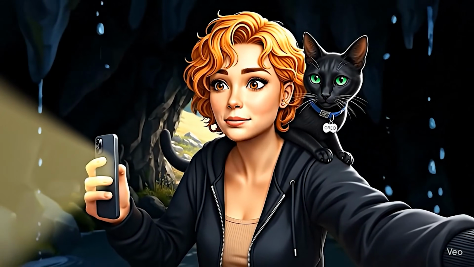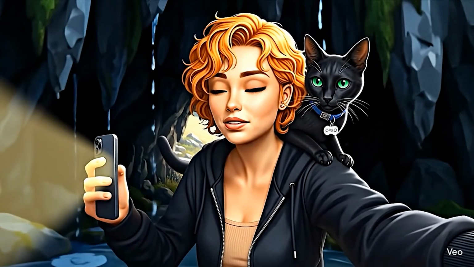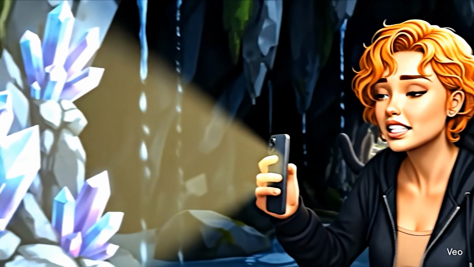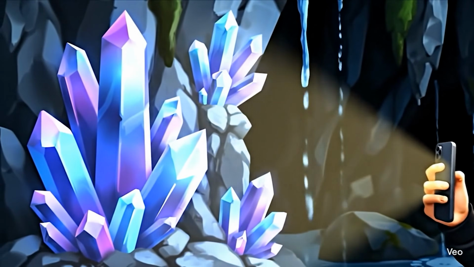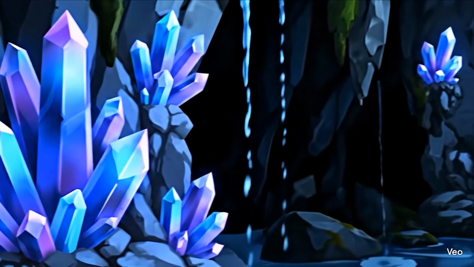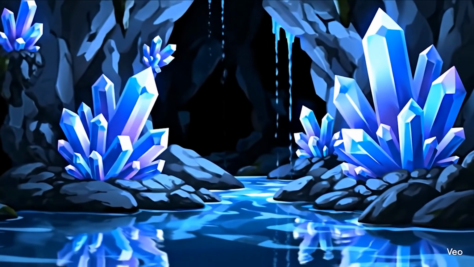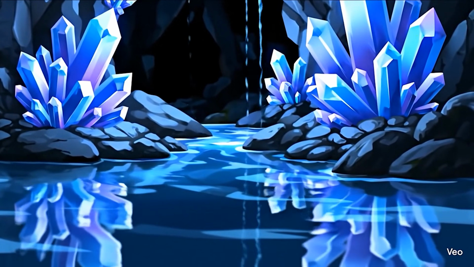Let's see what secrets this mountain is hiding. No way! This isn't just a cave! What is this place? This place is huge. It's like a hidden world. The air feels old.